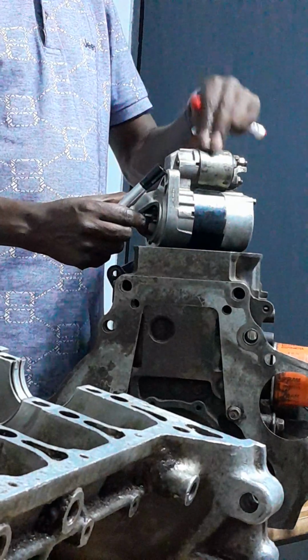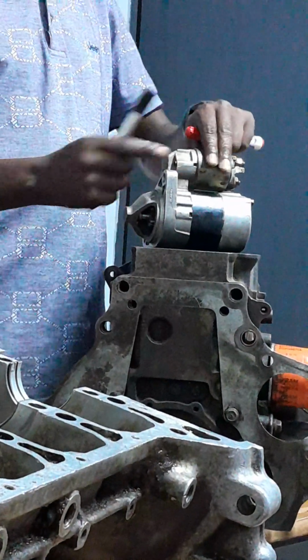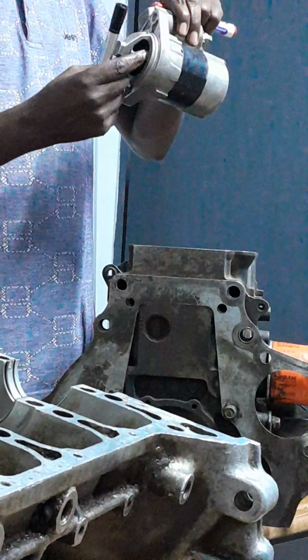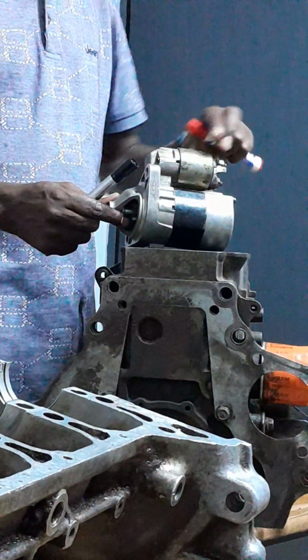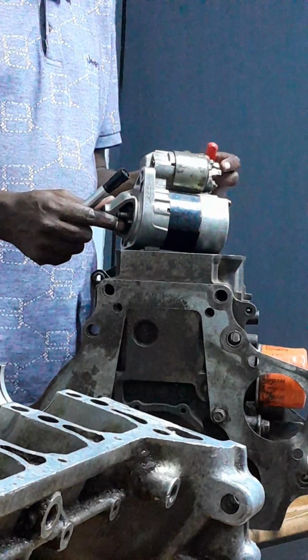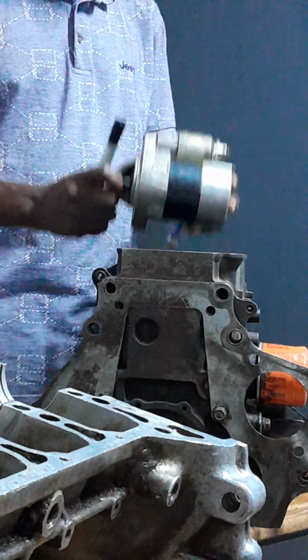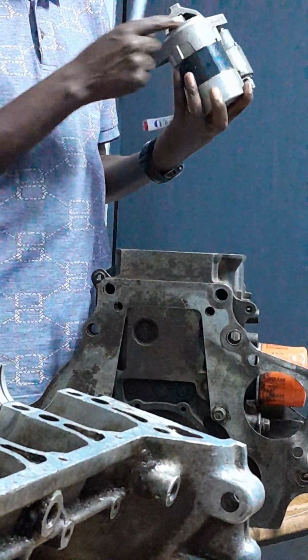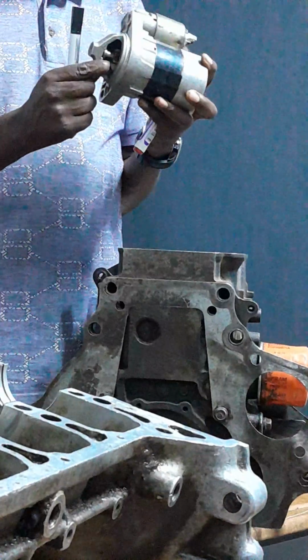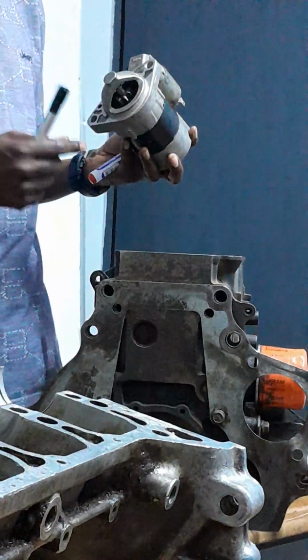a magnetic field is created to actuate the shift lever and to push the pinion into mesh with the flywheel, and to close the contacts at the back of the solenoid, which then supply up to about 150 amps to the starter motor, so that it can produce sufficient torque to roll over the engine, so that it can start running on its own power.